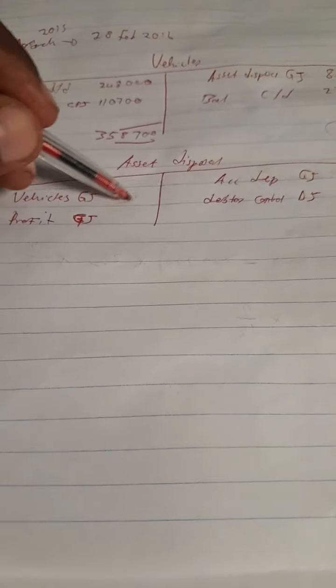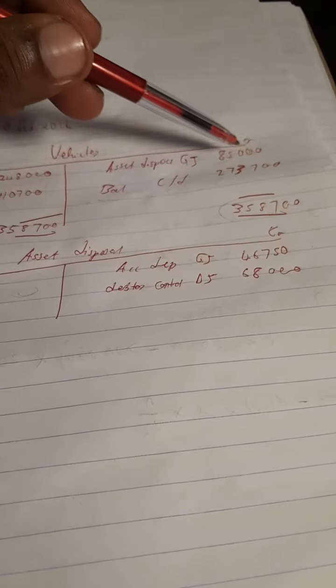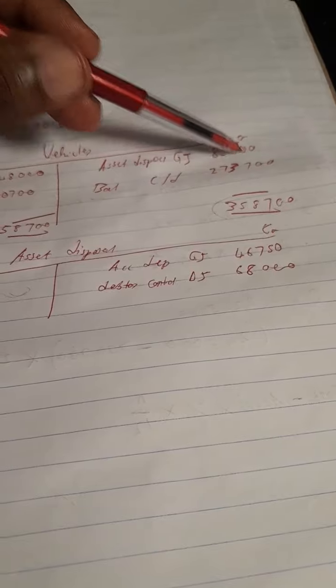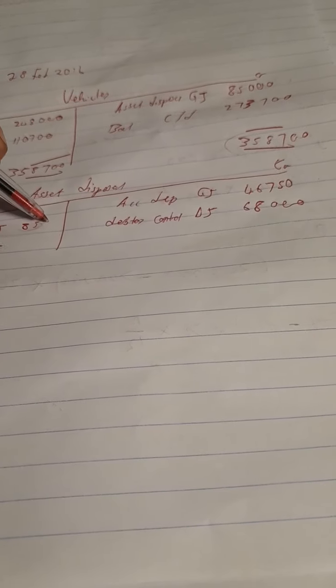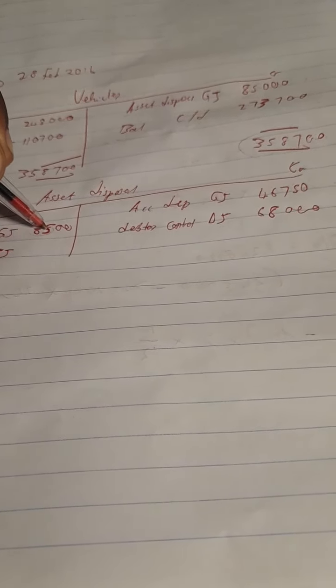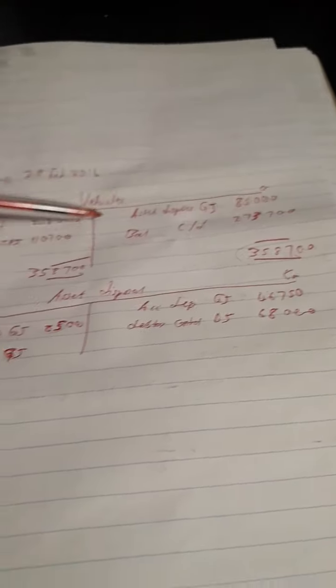Let's go to this side. According to our format, we will have vehicles, GJ here, which is general journal again. So how much are we going to record here? Well, go to your vehicles account. Do you remember that we have an asset disposal on the credit side? Yes, you remember. How much is that amount? It is 85,000. We are taking it exactly as it is, 85,000. On the vehicles, it was on the credit side, but when it comes to the asset disposal, it will come to the debit side.